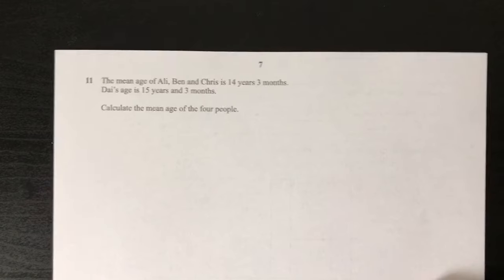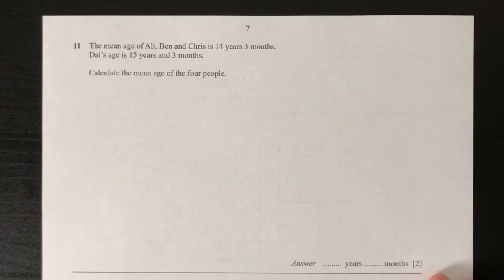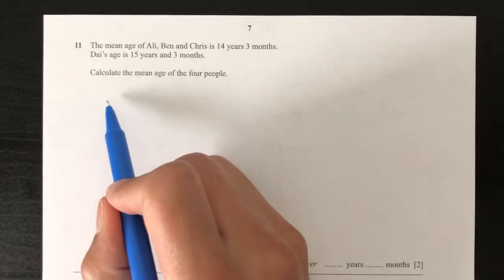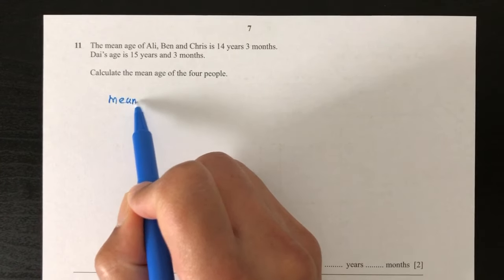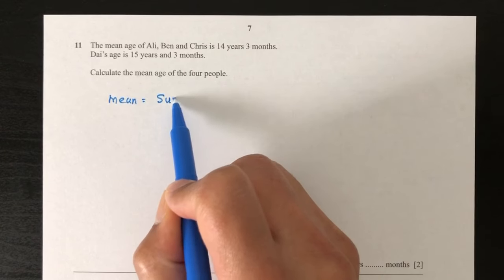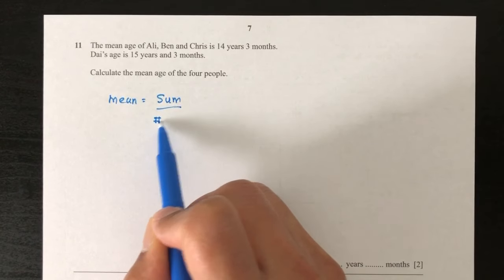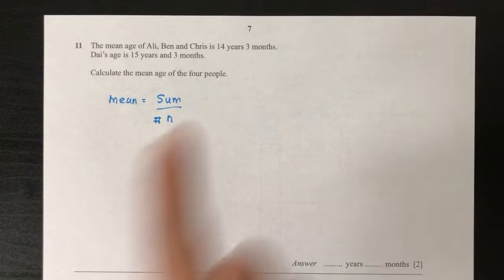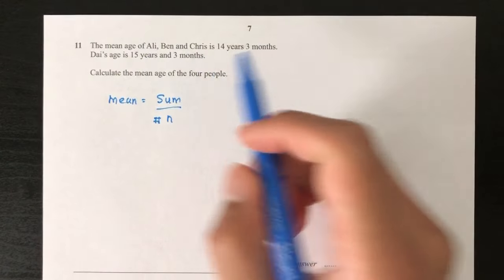Now let's move on to question number 11. The mean age of Ali, Ben, and Chris is 14 years and 3 months. Dai's age is 15 years and 3 months. Calculate the mean age of the 4 people. So first, as you guys know, mean is equal to the sum divided by the number of people. So at first, let's find the sum of the 3 people.